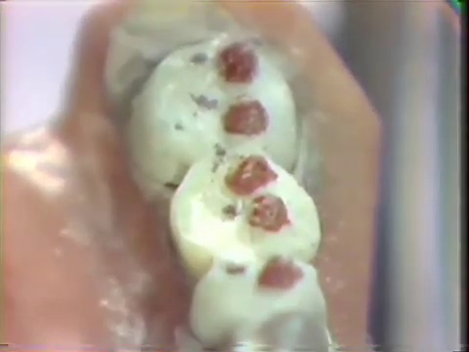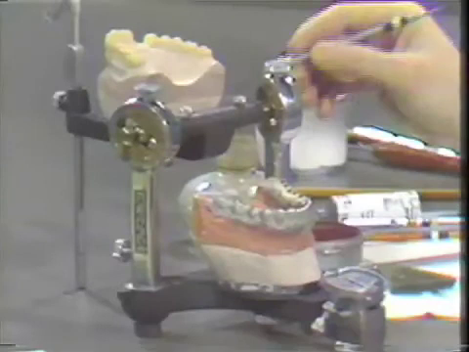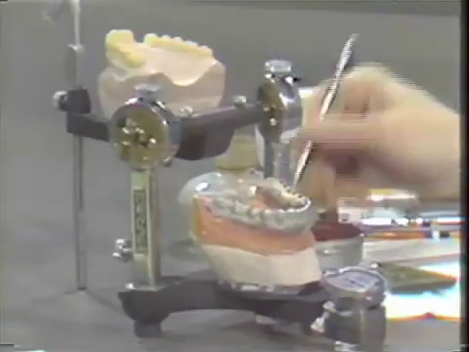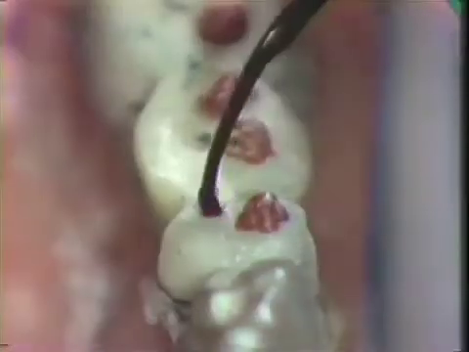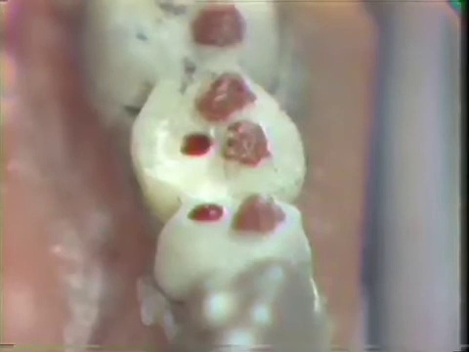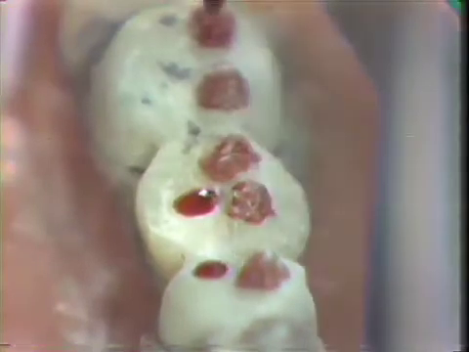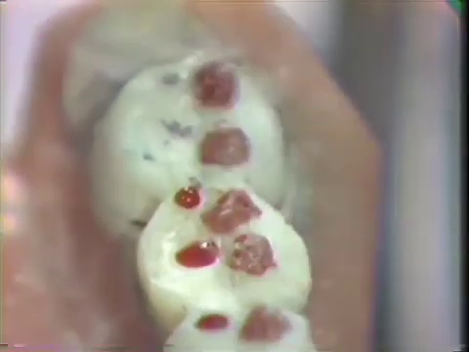And now, again with Peter K. Thomas waxing instrument and some red wax, we will develop these centric stop areas on our mandibular platform. We're using a little template here, or platform, if you will. In a clinical procedure, you may use one of these, or you may have just a skin of wax over the dies.